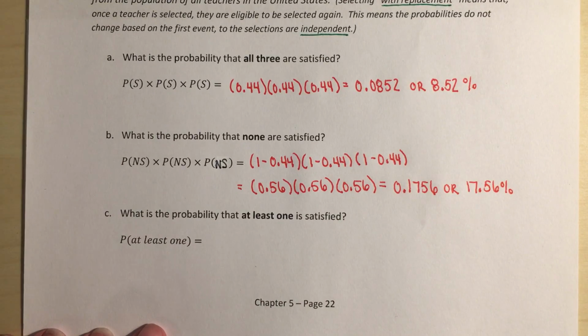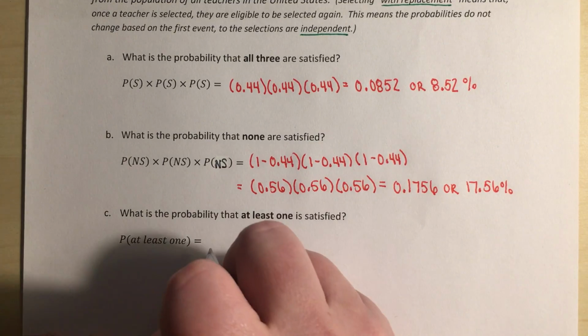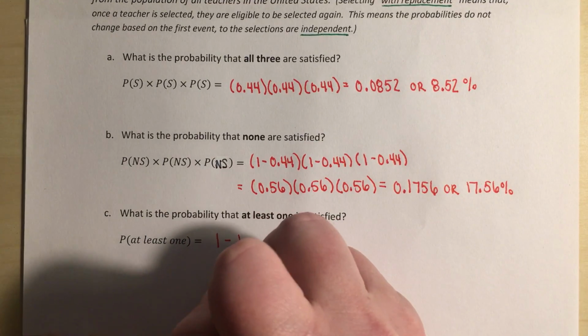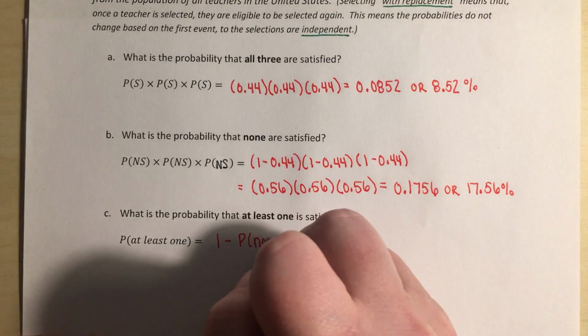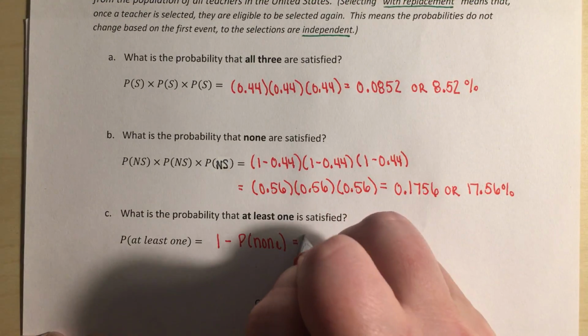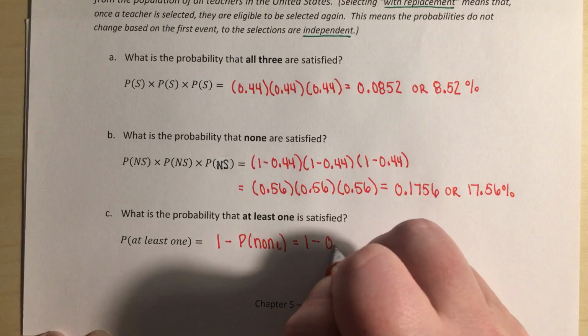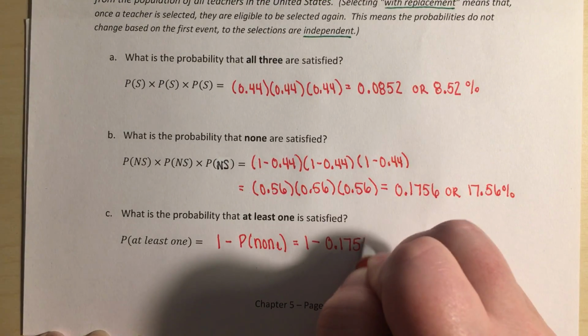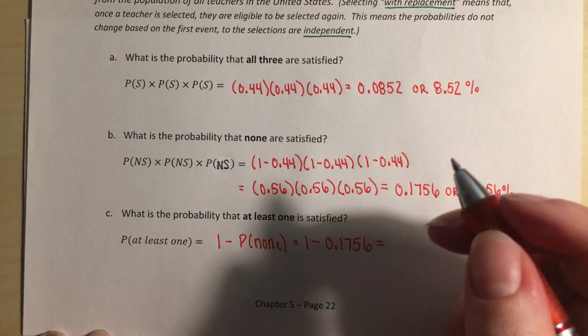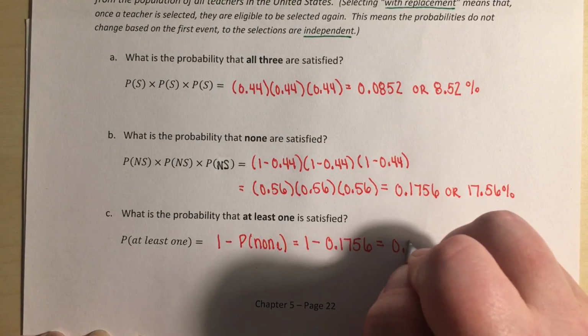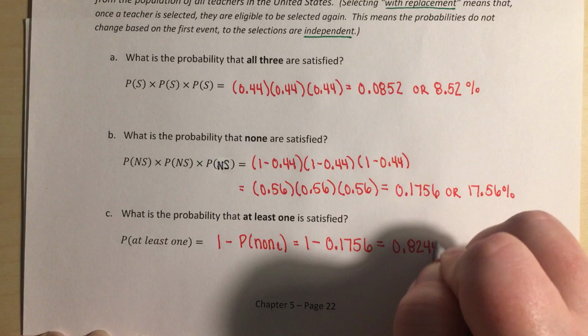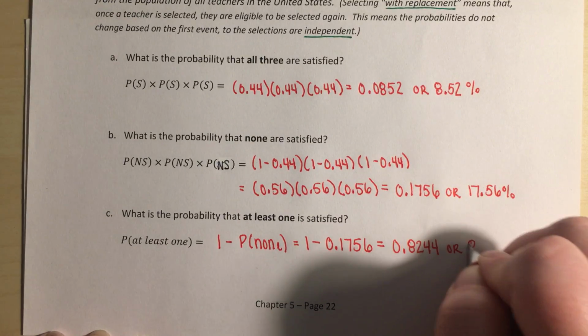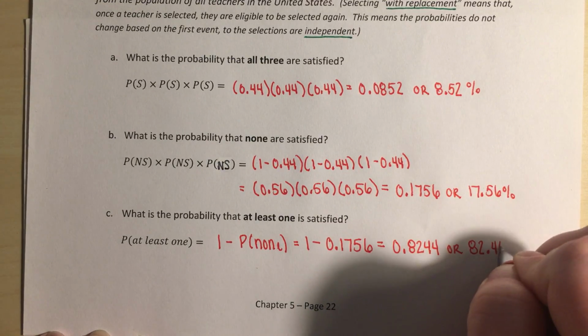Right. Then last but not least, what is the probability that at least 1 is satisfied? So again, we're using our idea of complement. At least 1 is the opposite of none. So we're going to take 1 minus our probability of none, which was our answer to our last problem. And this is going to give us 0.8244, or 82.44%.